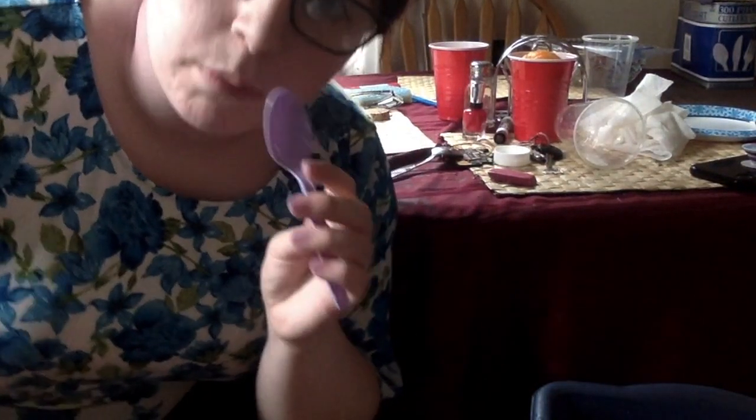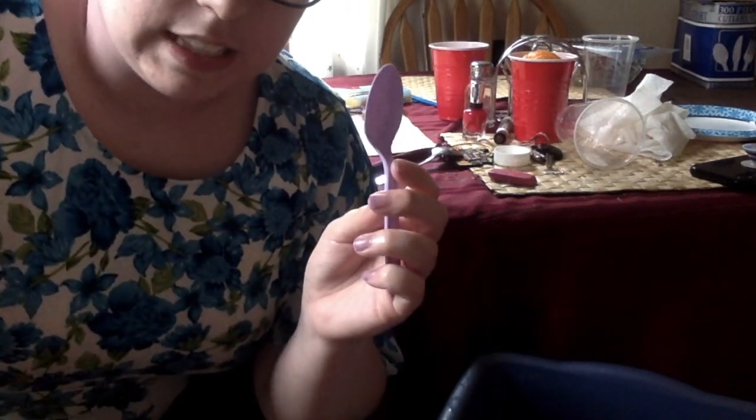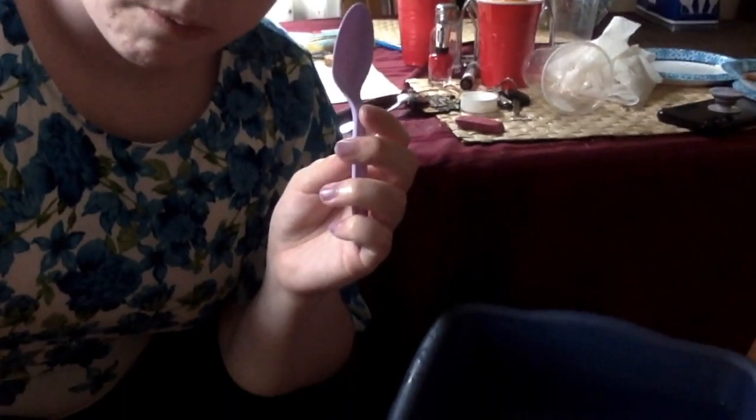The cork floats on top of the water. Okay. Awesome. So let's try something different. Let's try the plastic spoon. Now remember, I have two different types of spoons. So this one is the plastic one. Let's see what happens to the plastic spoon.